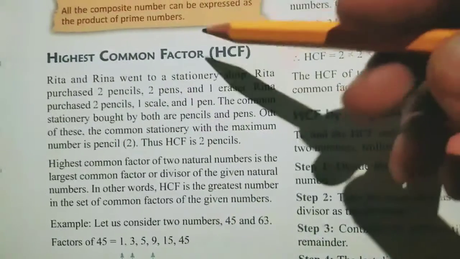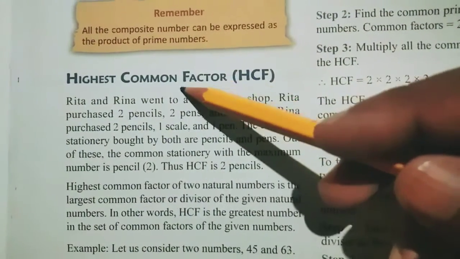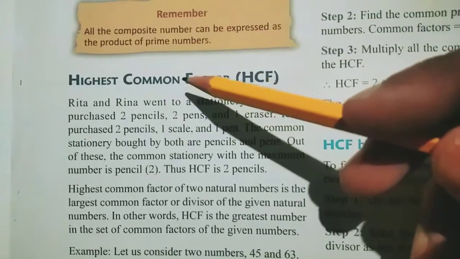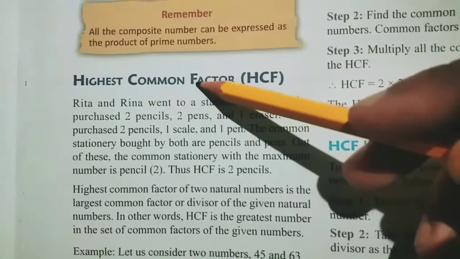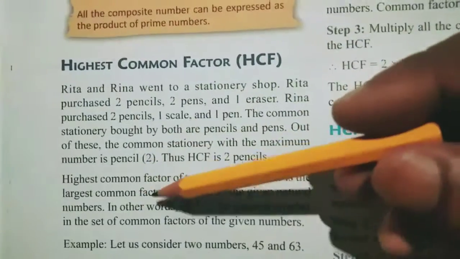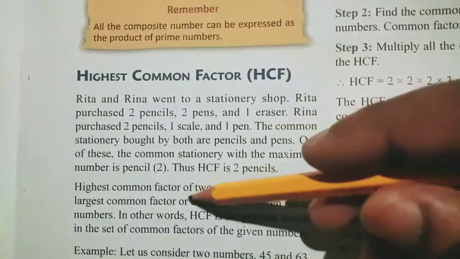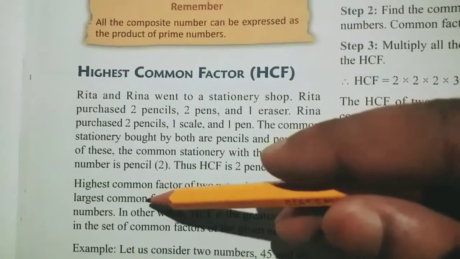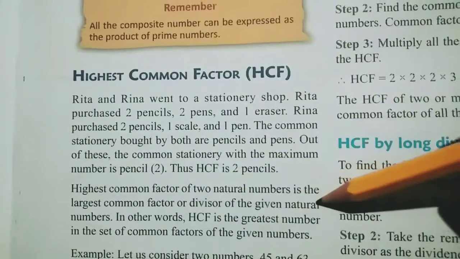Highest common factor: you have to find the common factor between two numbers or three numbers, and that factor should be the highest. That is why it is called highest common factor. The highest common factor of two natural numbers is the largest common factor. The factor should be the largest and should be a common divisor of the given natural numbers.